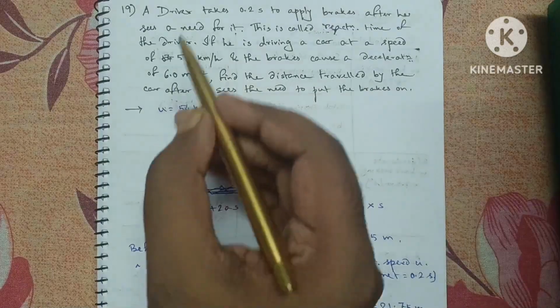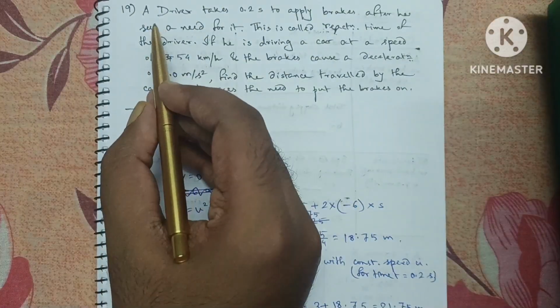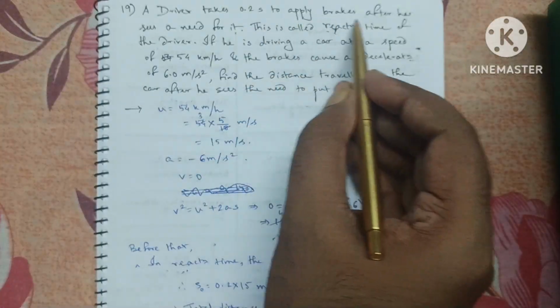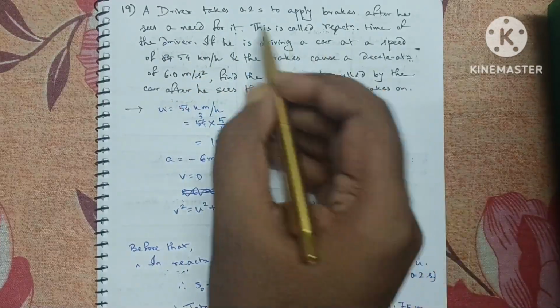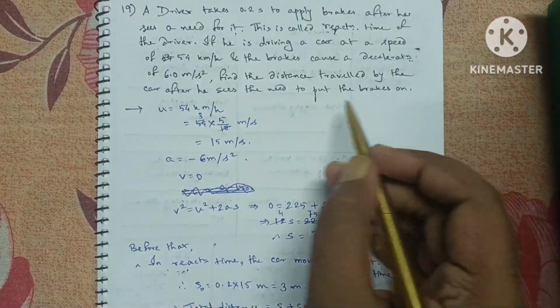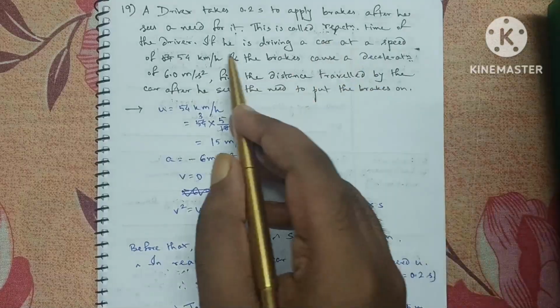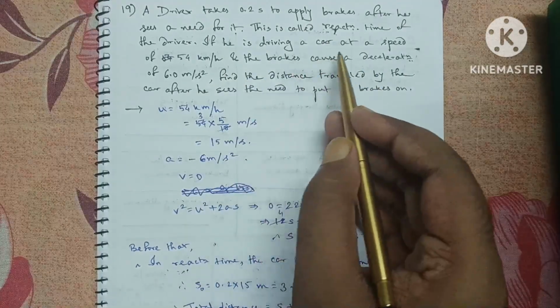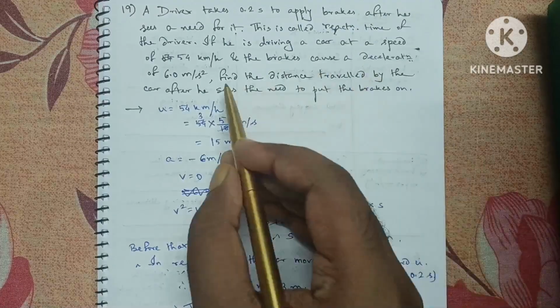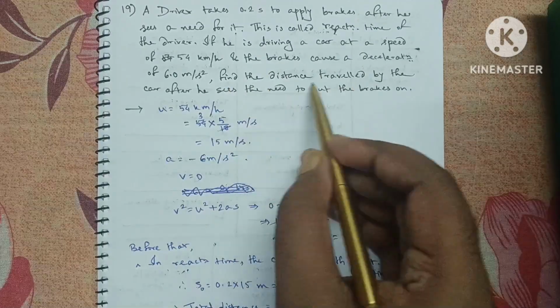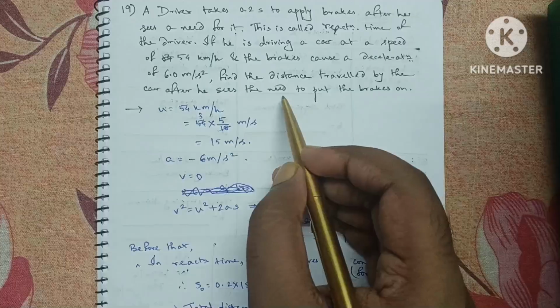Now let's come to problem number 19. It says a driver takes 0.2 seconds to apply brakes after he sees a need for it. This is called reaction time. So reaction time is 0.2 second. This is the reaction time of the driver. If he is driving a car at a speed of 54 km per hour and brakes cause a deceleration of 6 meter per second square, find the distance traveled by the car after he sees the need to put the brakes on.